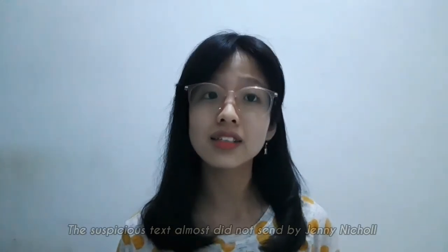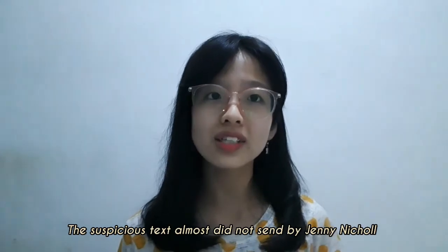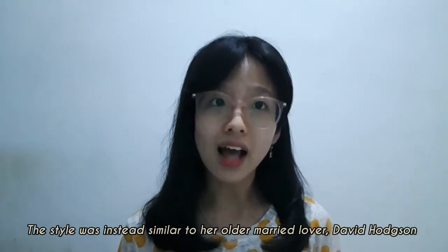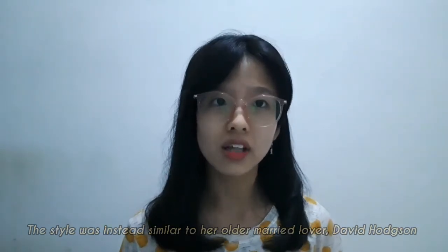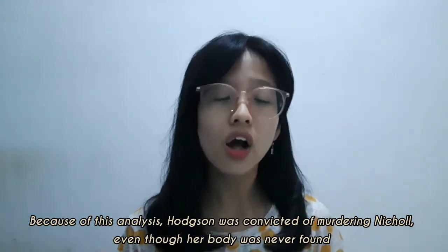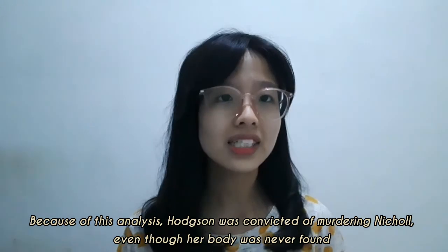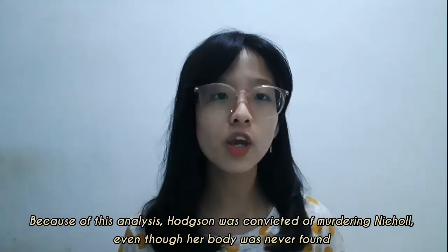By the forensic linguistic approach, the researcher tries to analyze the suspicious text and compare it to texts known to be sent by Jenny Nicholl herself. The analysis shows that the suspicious text was almost certainly not sent by Jenny Nicholl, and the style was instead similar to her older married lover, David Hodgson. Because of this analysis, Hodgson was convicted of murdering Jenny Nicholl, even though her body was never found.